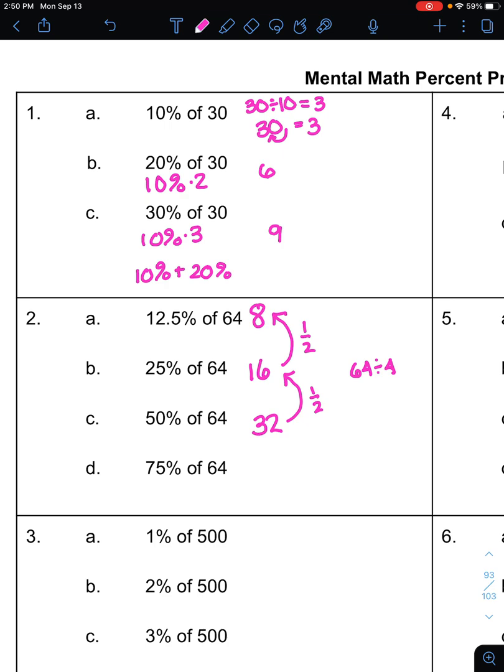So 100 divided by 4 is 25. 64 divided by 4 will give us 25%. That answer matches. You might have also noticed that 12.5% might remind you of the decimal 0.125, which is 1/8, which means that we can also take 64 divided by 8, and that's another way to get 12.5%.